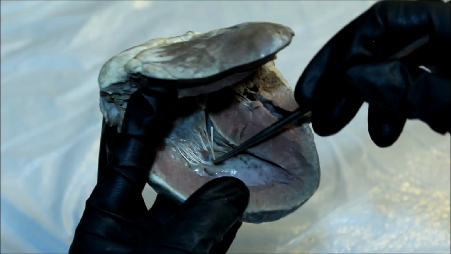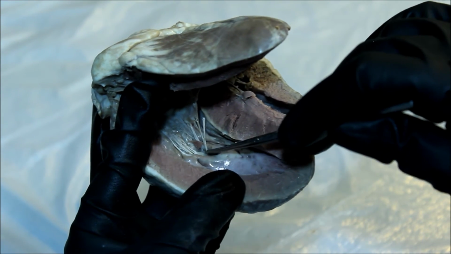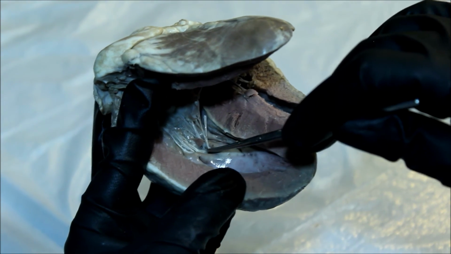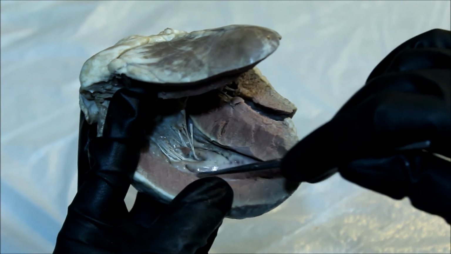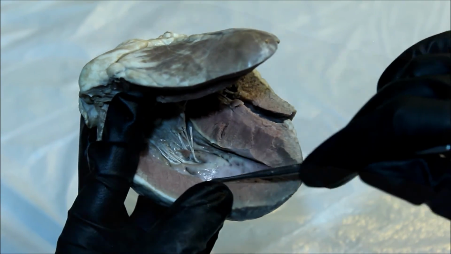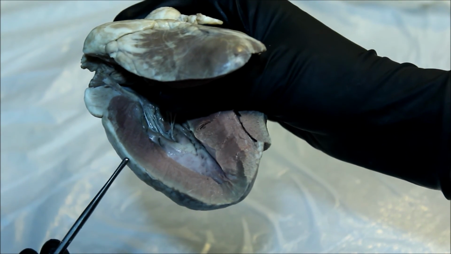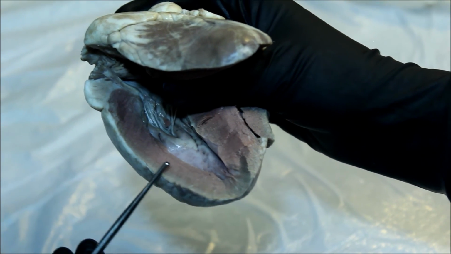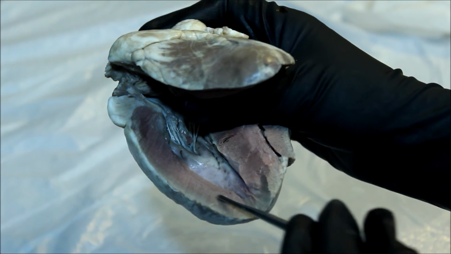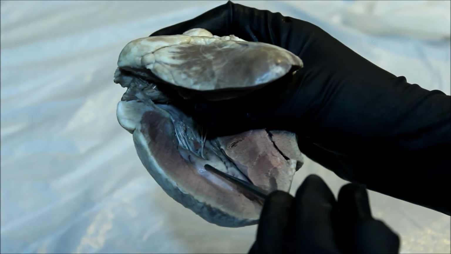These attach directly to the papillary muscles, which are in turn attached to the trabeculae carneae. So while we have it open, we can see the epicardium, the myocardium, and the endocardium.